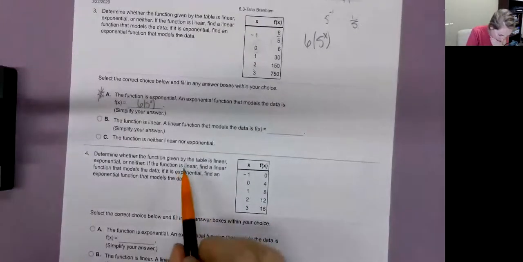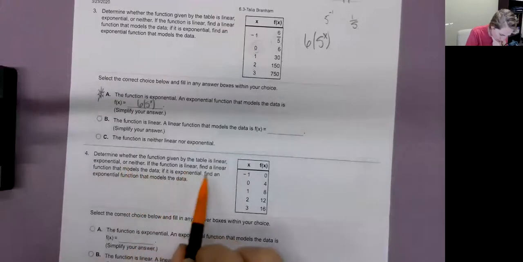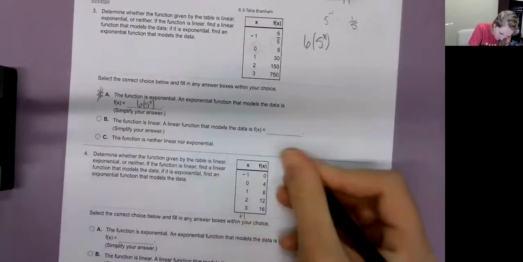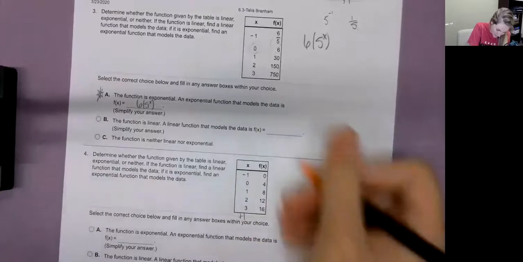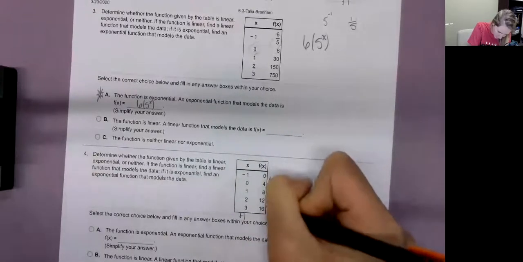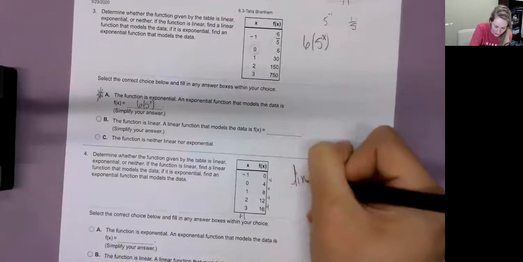Determine whether the function given by the table is linear, exponential, or neither. If the function is linear, find the formula. All right, so we have +1 here each time. Then 0, 4, 8, 12, 16. So 4, 4, 4, 4. That's the same rate of change each time. This one is linear.